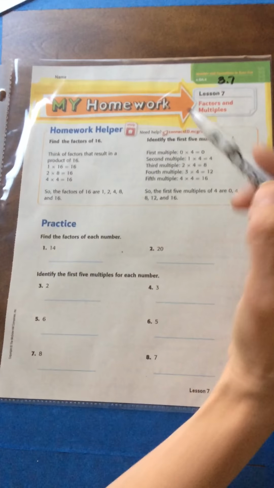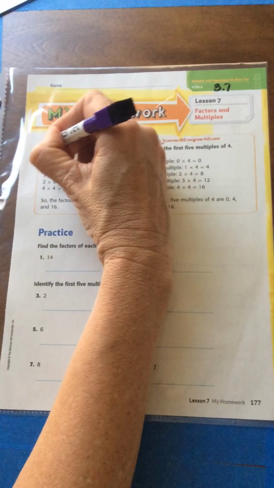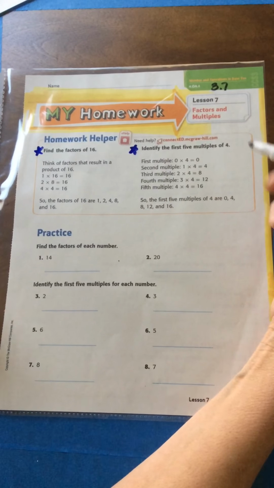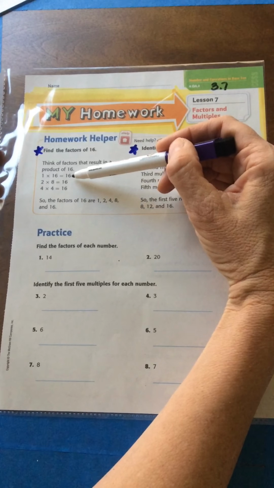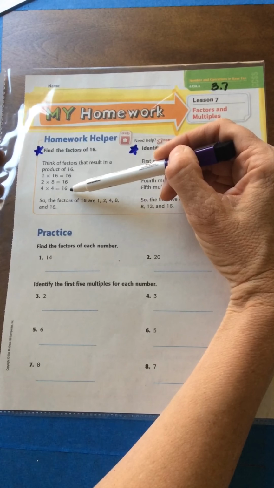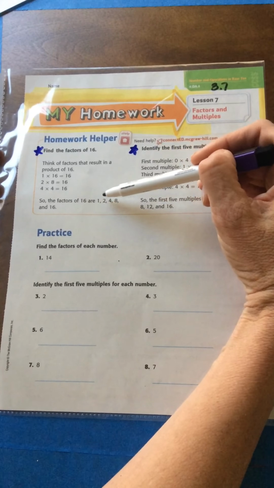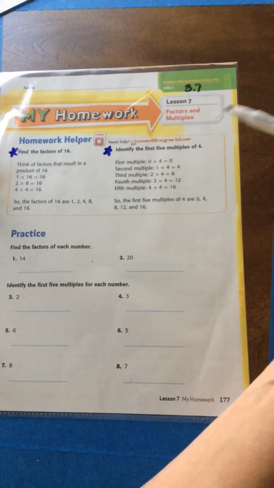Okay, now they have up at the top defined both of those terms again. Find factors of 16. So 1 times 16 gets us 16, 2 times 8 gets us 16, 4 times 4 gets us 16. So 1, 2, 4, 8, and 16 are all factors of 16.